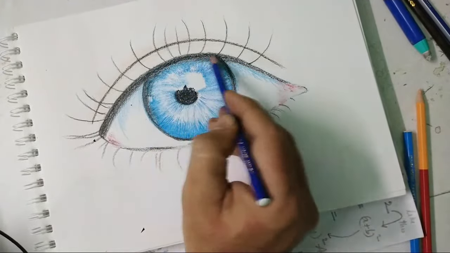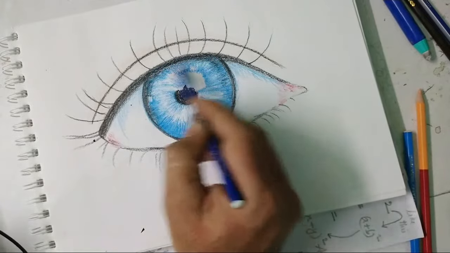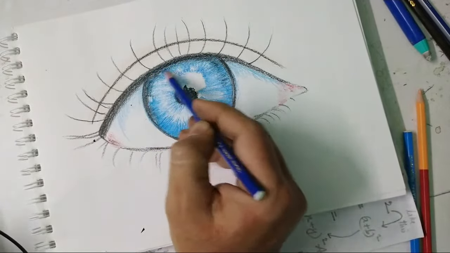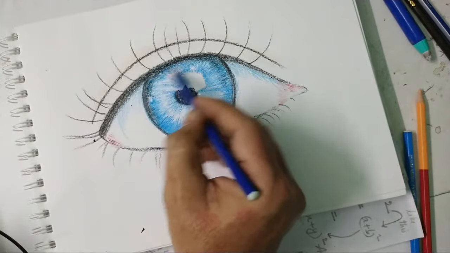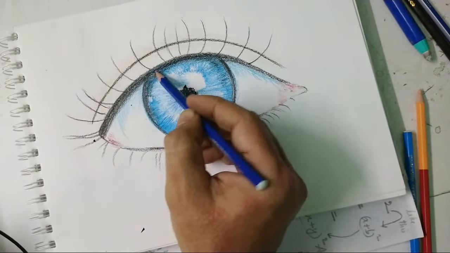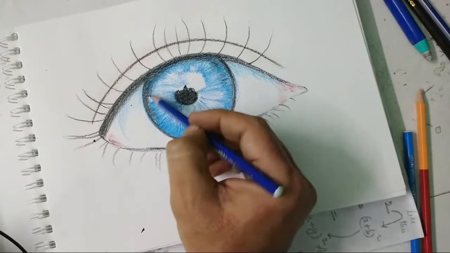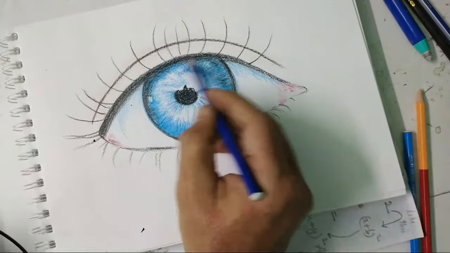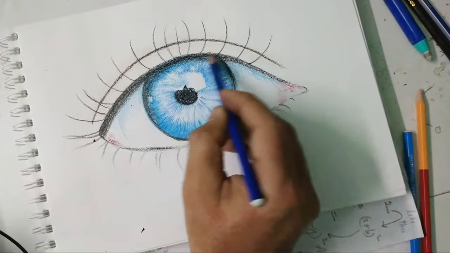Now this upper area of the eye which has to be done dark will be near the eye. I have to give it a bluish dark shade. Therefore I am now mixing black, and over that I am putting blue, so it will make it even more dark.